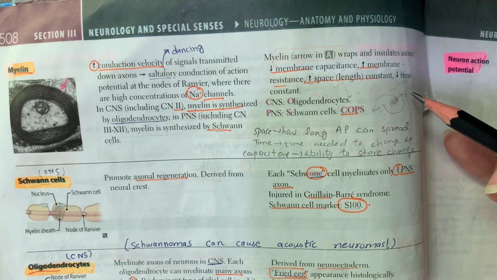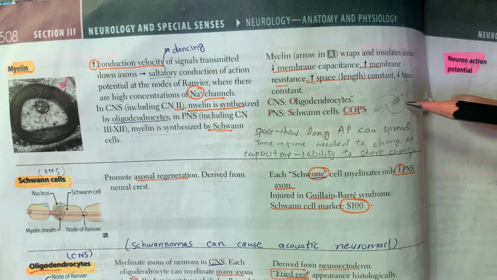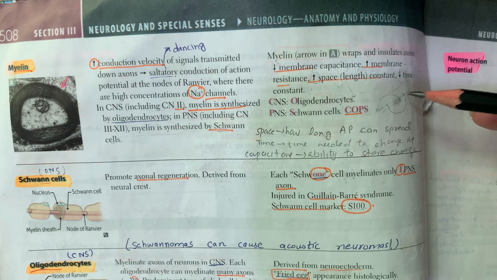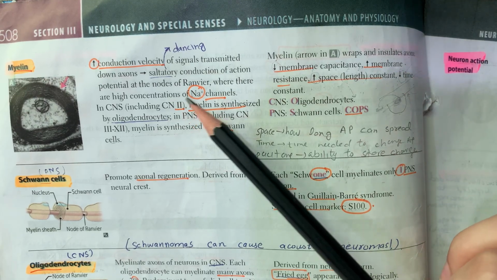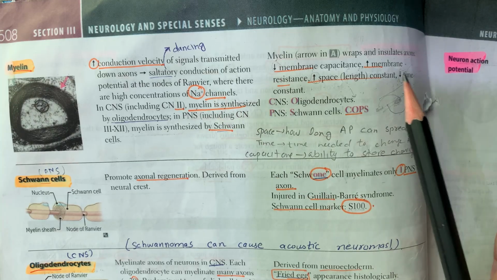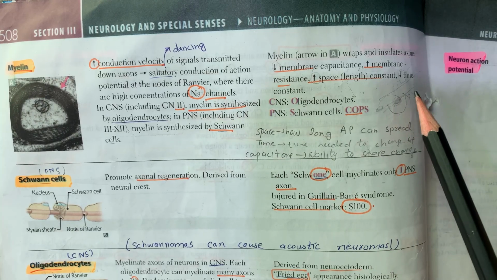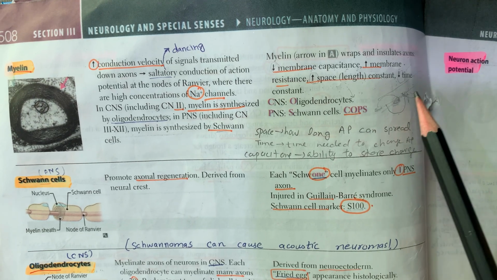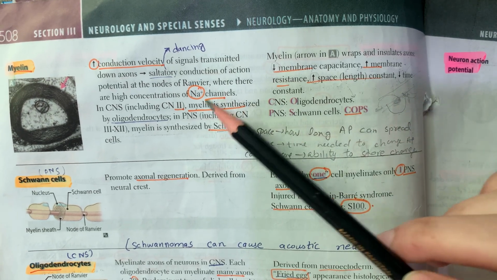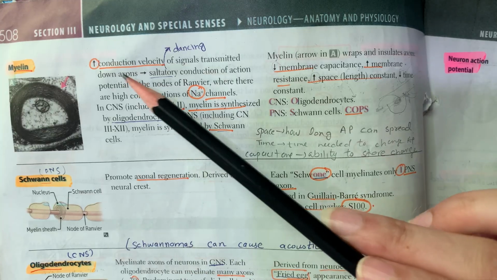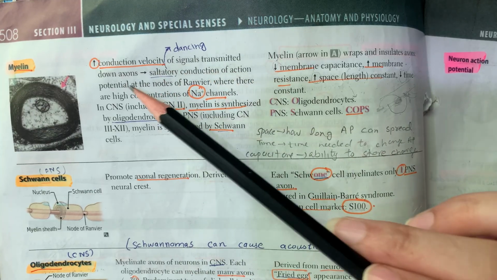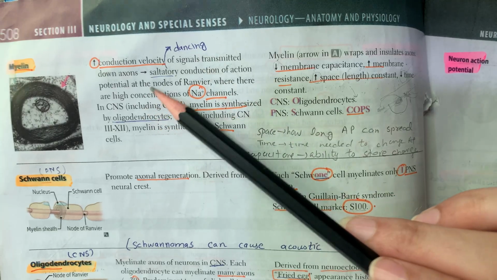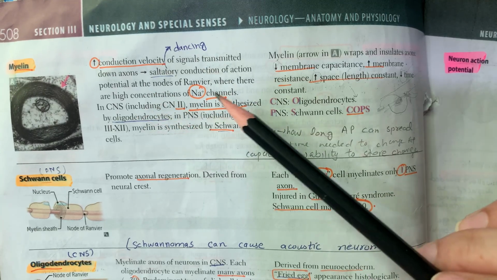Now, how do they conduct fast then? If they are covered by myelin, how are they going at a fast pace? It is because of the hero we call the nodes of Ranvier. These are the nodes where myelin is not present. Between the myelin chunks, these nodes of Ranvier are present, heavily rich with sodium channels. They help with the conduction velocity. So they increase the conduction velocity of the signal transmitted down axons, which is called saltatory, meaning dancing, conduction of the action potential at the nodes of Ranvier, where there is a high concentration of sodium channels.